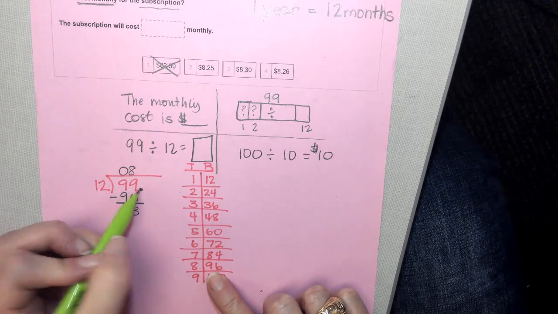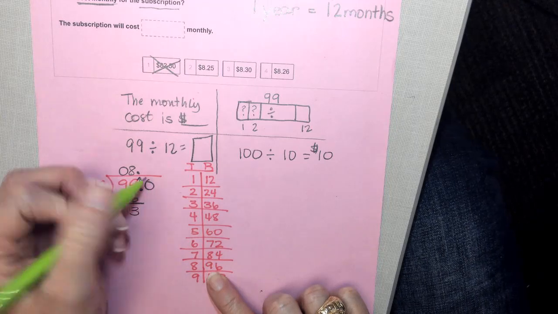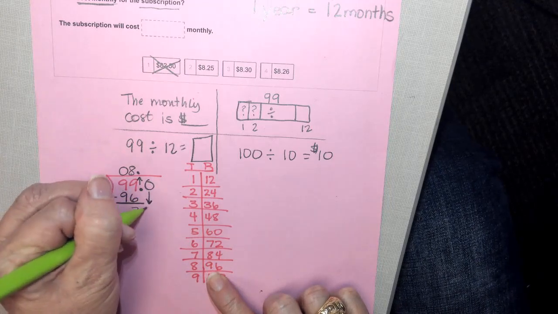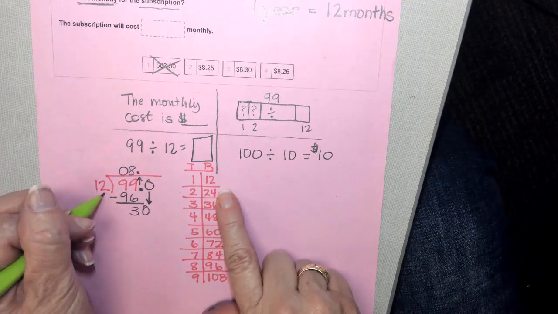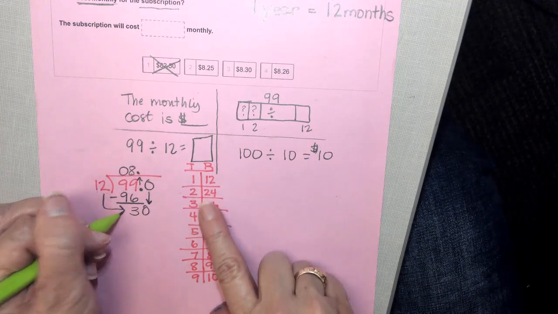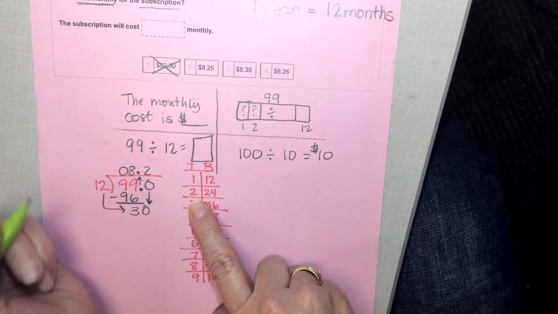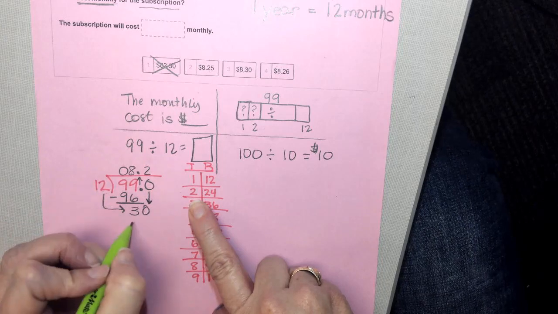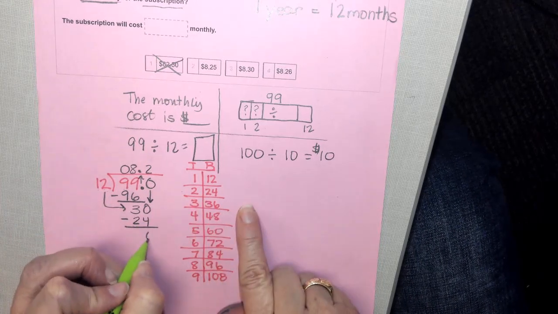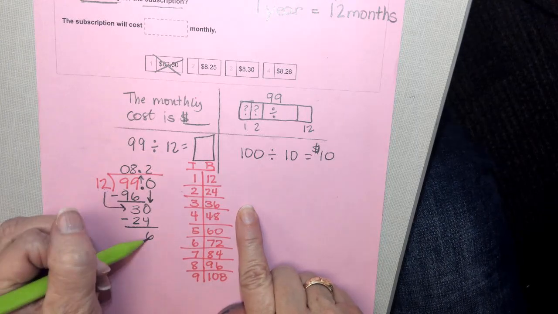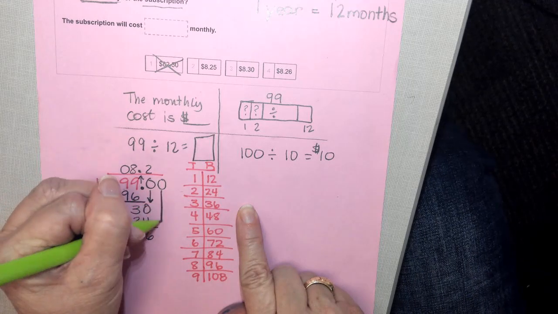And I've already made my decimal, so I'm going to pop up my decimal. I'm going to add my 0, and now I'm going to drop my 0. Okay, there's 30. Let's start all over. Get as close as we possibly can to 30. When I look at my facts, I know that I can only get 2 groups. 2 groups of 12 would be 24, and 30 minus 24 is 6. I can't have anything left over, so I need to add another 0. And I'm going to drop that 0.